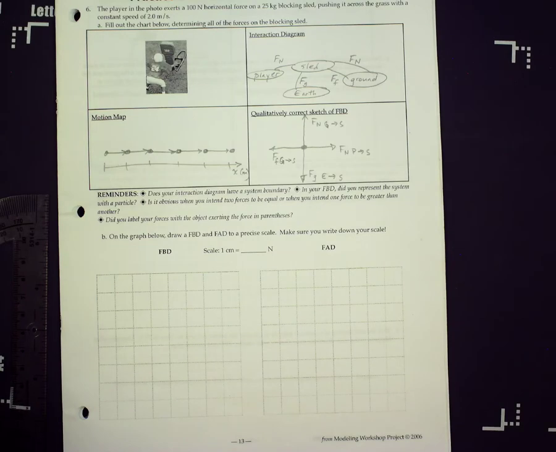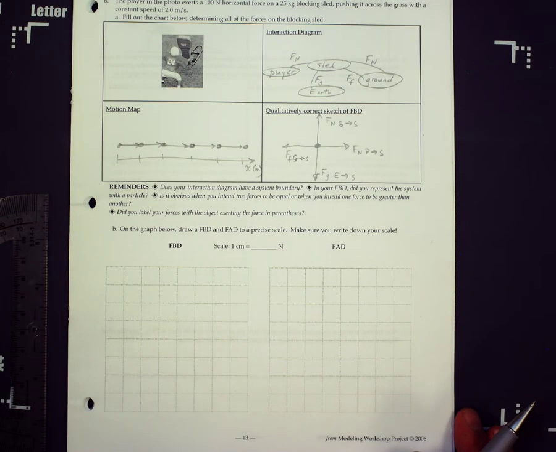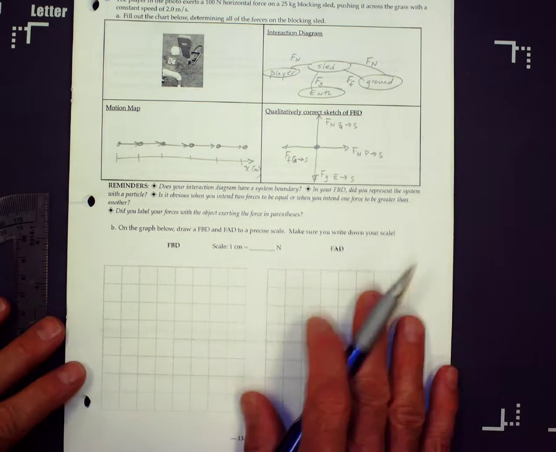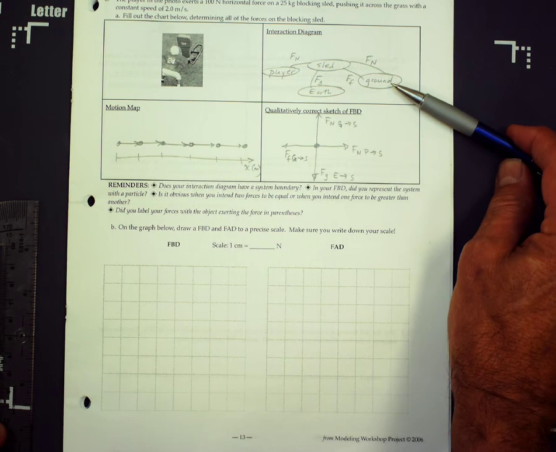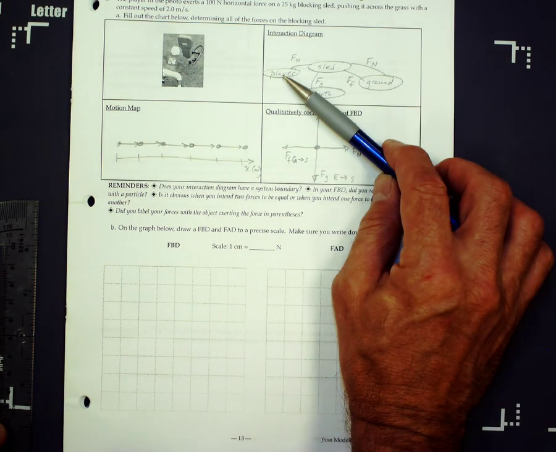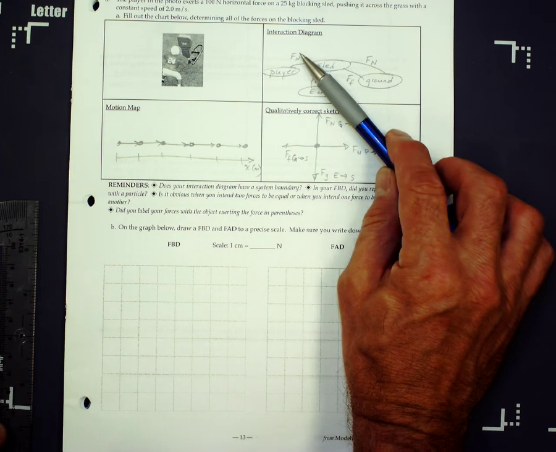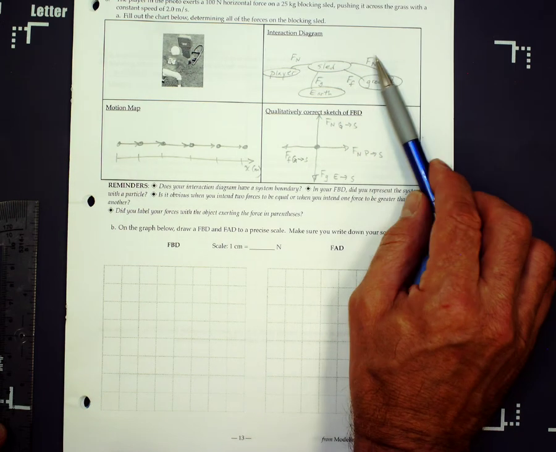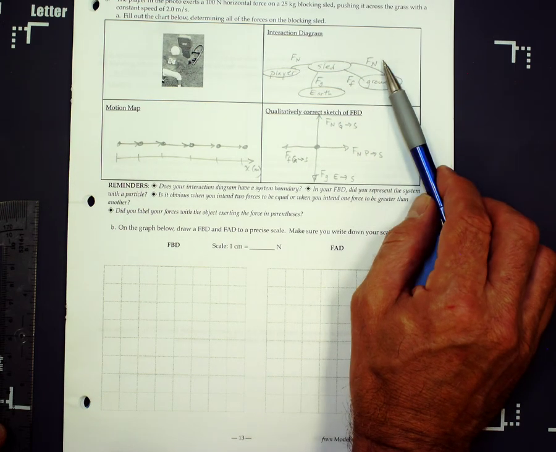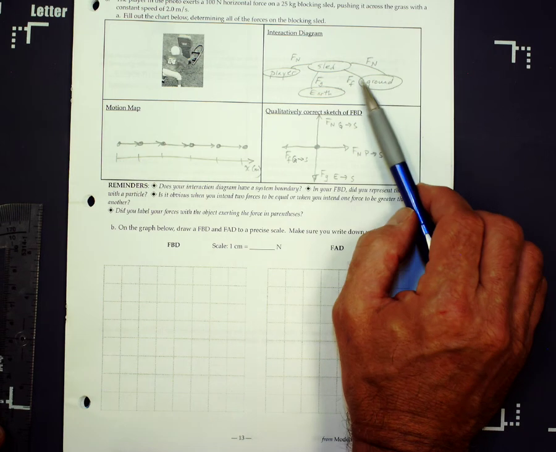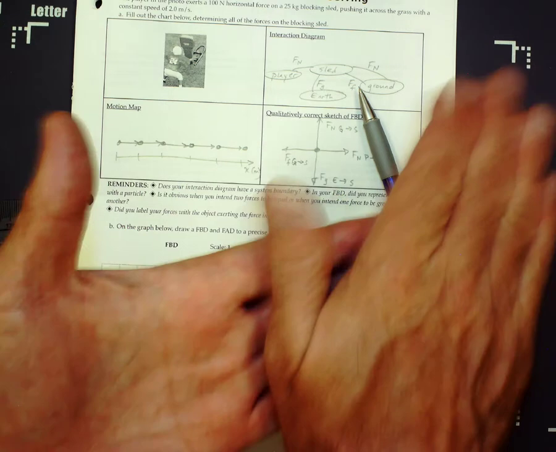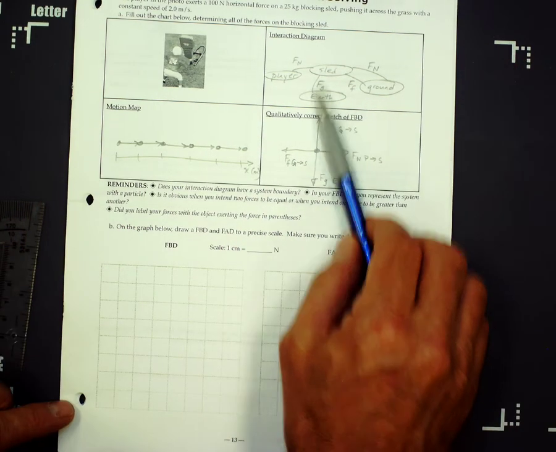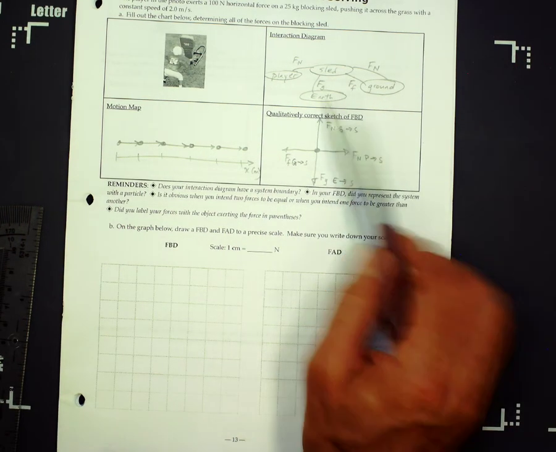All right, we want to learn how to add vectors up, or add force vectors specifically today. So I'm going to start out with the first part of this problem filled in. We've got an interaction diagram showing our blocking sled interacting with the player who's exerting a normal force on the sled. The ground is exerting a normal force due to the compression of the atoms in the ground. We've got the ground also exerting a friction force because the atoms in the ground are being sheared by the sled. And we've got a gravitational force because we're near the planet Earth.